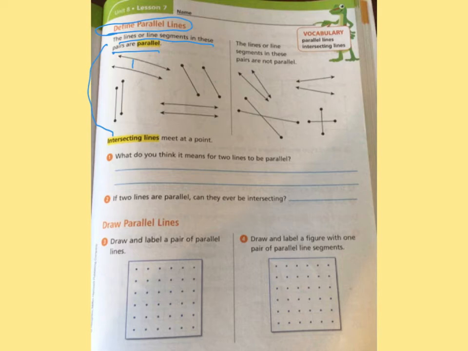So if you look at the sets of parallel lines in the example, you can see that they are equal distance apart.